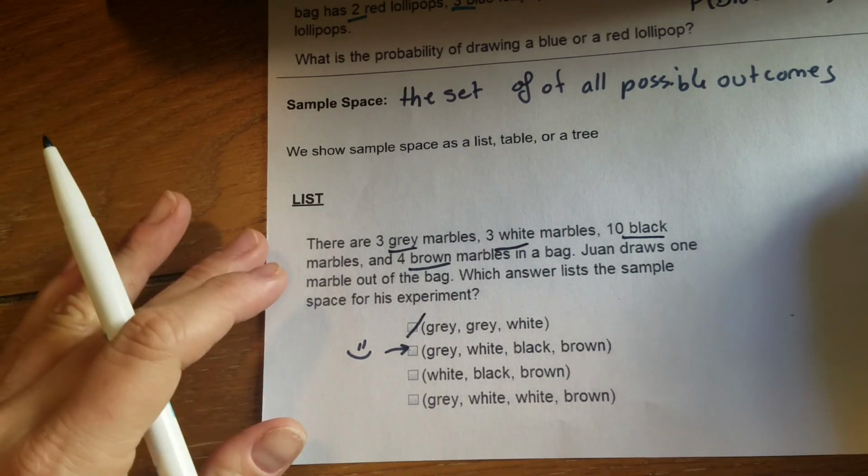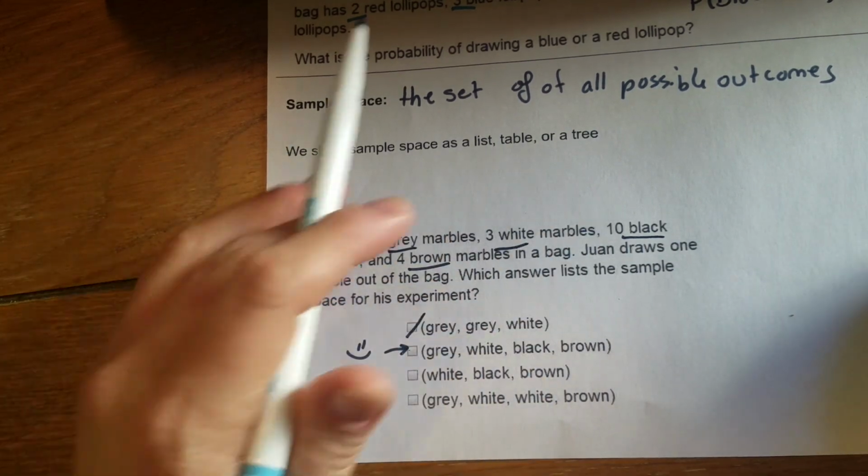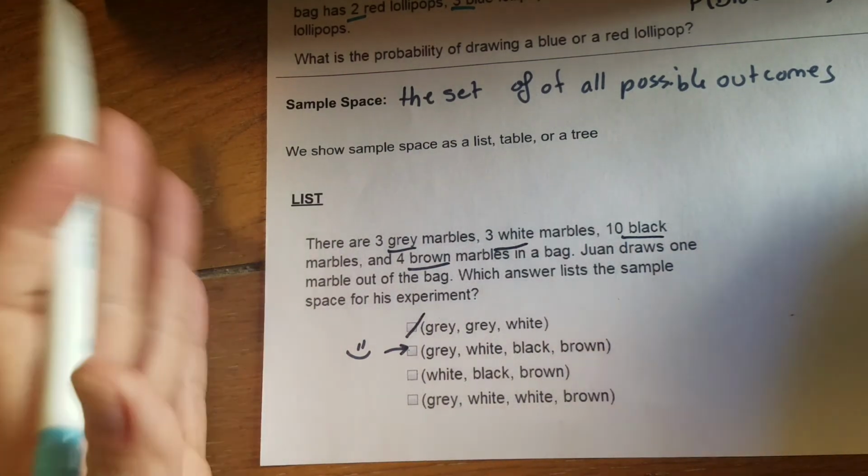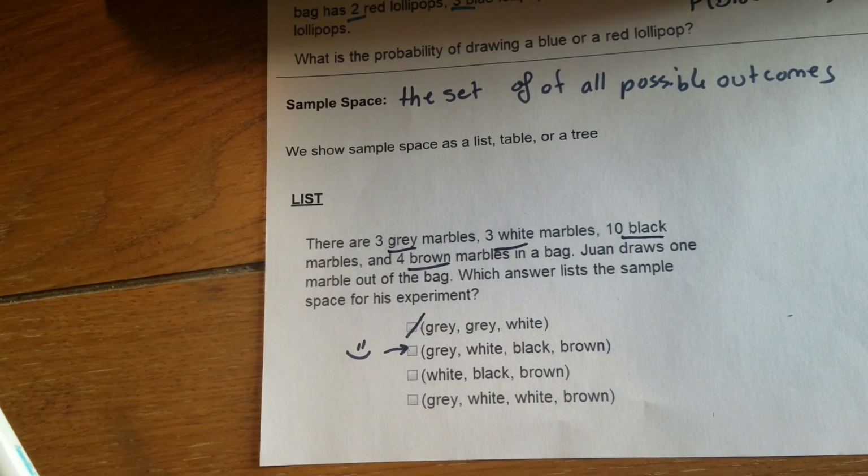So like I said, in the next module, we'll talk about the list and the table and the tree. But for right now, this is just the end of module 13, or lesson 13.1.